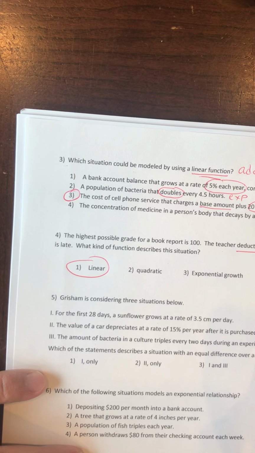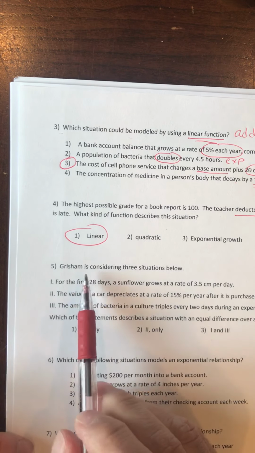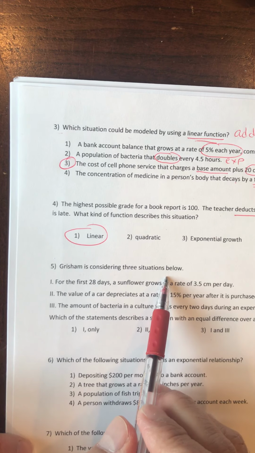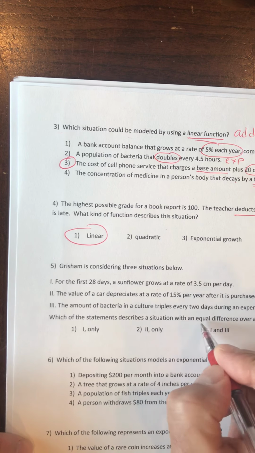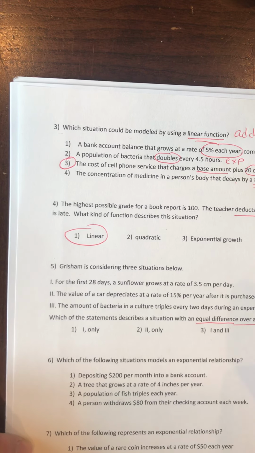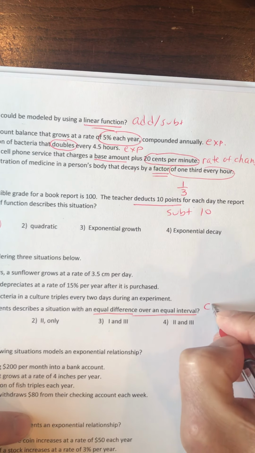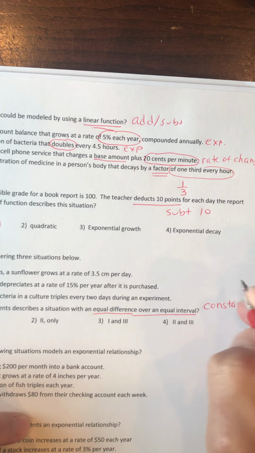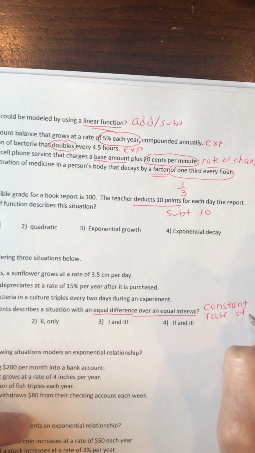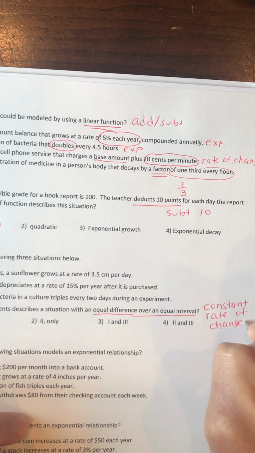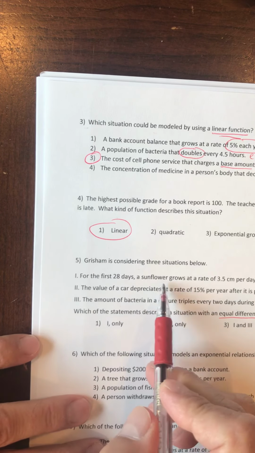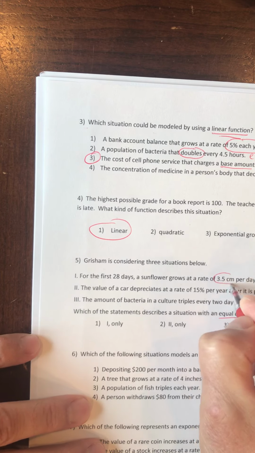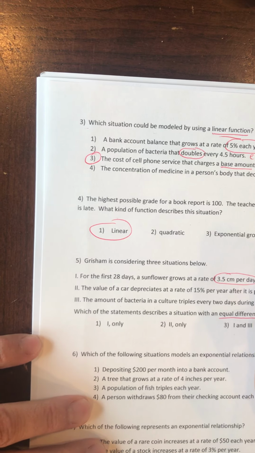Let me show you one more, then you can try the rest of these. Grisham is considering 3 situations below, and they give you the situations. Which statement describes a situation with an equal difference over an equal interval? They're not coming right out saying it, but this is linear because they're talking about a constant rate of change. They want to know basically which ones are linear. For the first 28 days, a sunflower grows at a rate of 3.5 centimeters per day. Sounds like your slope. This one's linear.